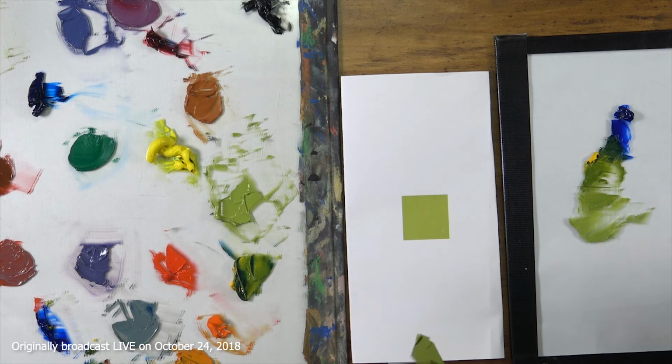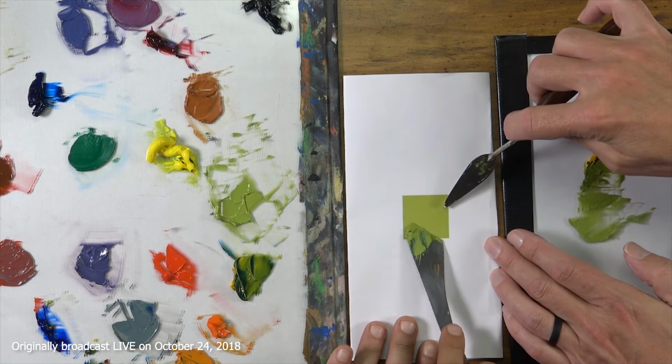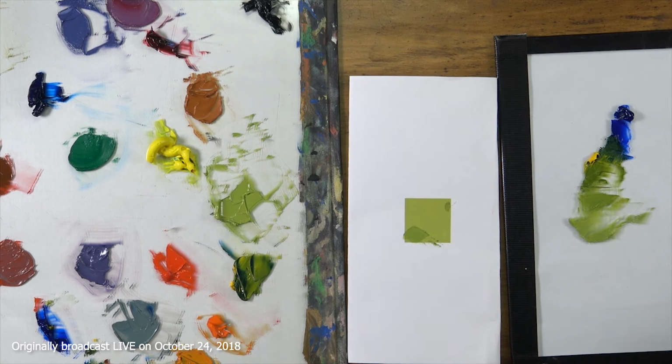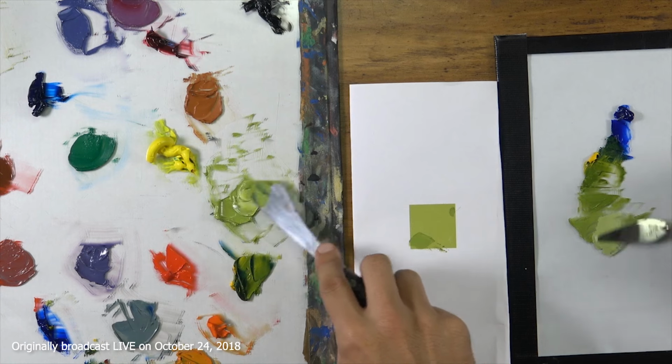Okay, so you ready? All right, here we go. I've got a little bit on my palette, and then we'll touch. Oh, and we're both too dark. Oh. We're both too dark. So we need a little bit more white in there, and that's what I added a little bit there at the end. I added a little bit of white to mine, but I didn't add enough.